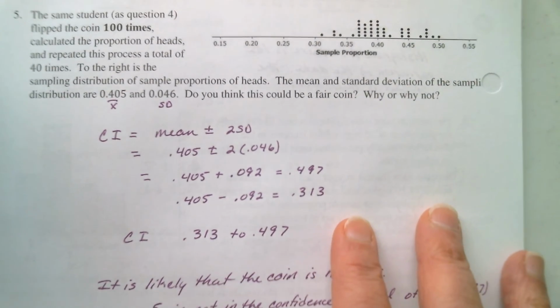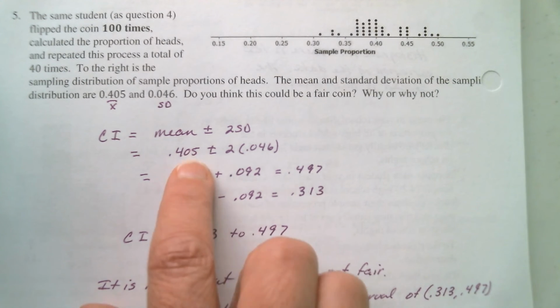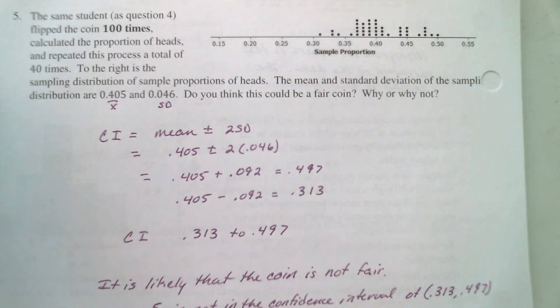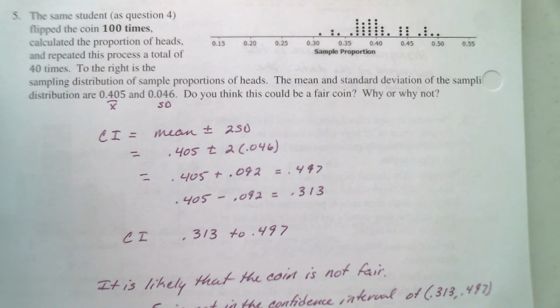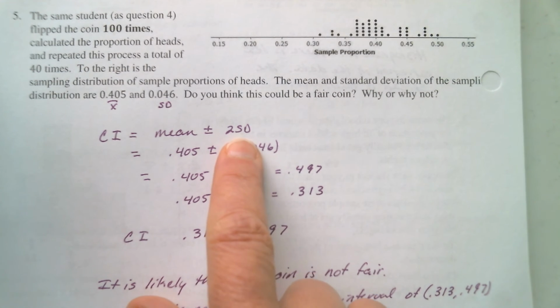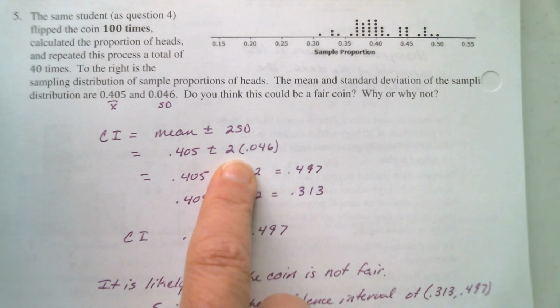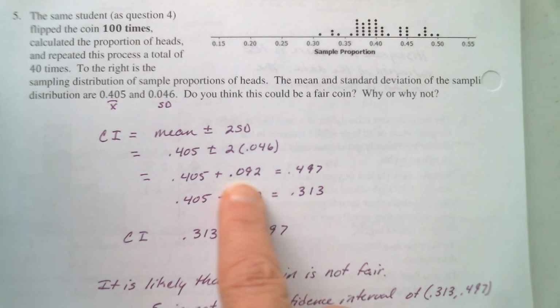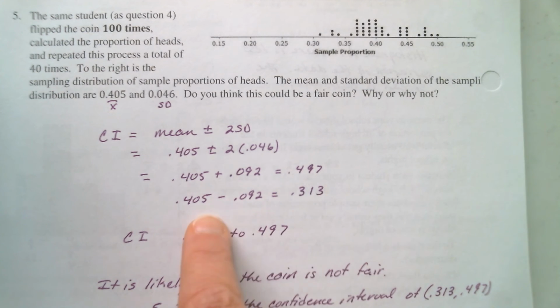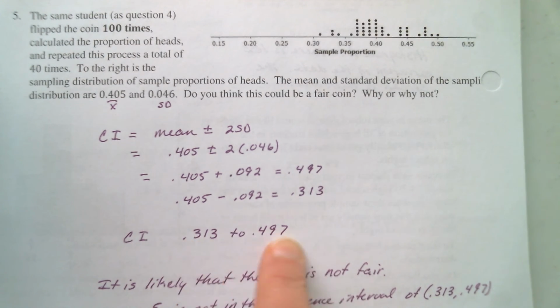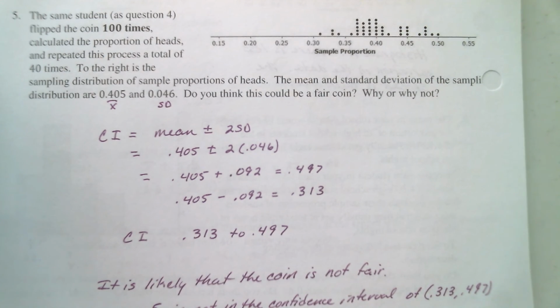And with number 5, same thing, you find your confidence interval. Mean plus or minus 2 standard deviations. So 0.405 plus or minus 2 times 0.046. Adding, you get 0.497, subtracting 0.313. 0.5 is not in this range. So that coin is likely not fair.